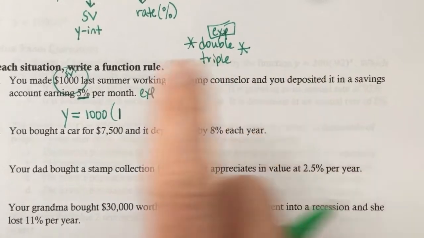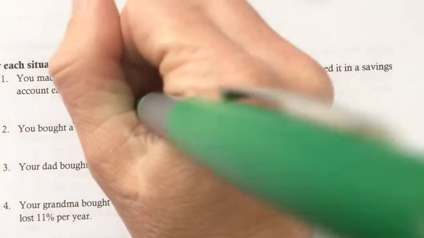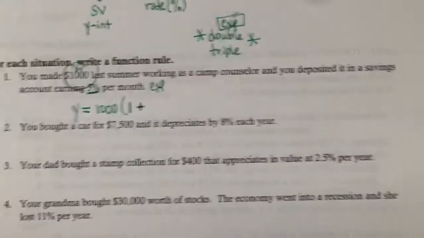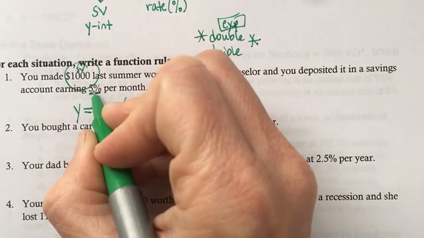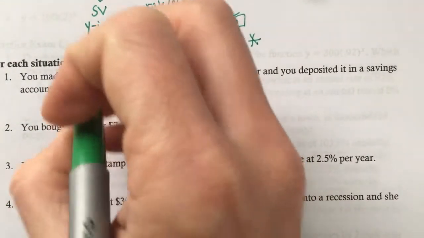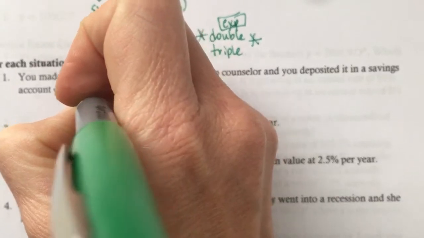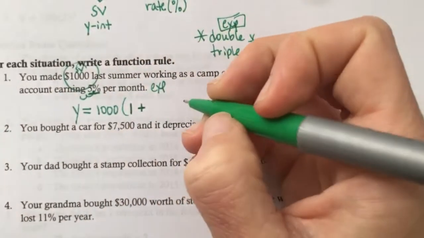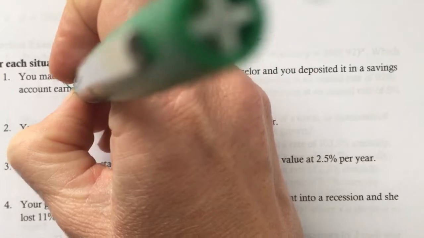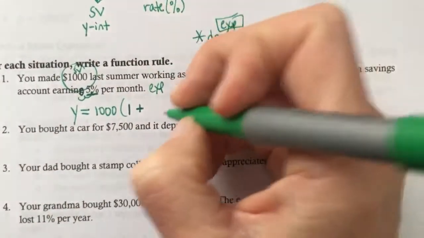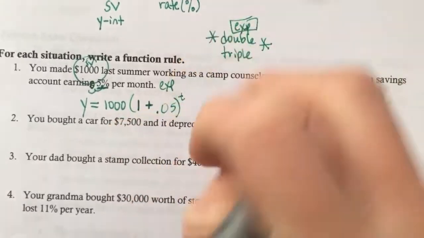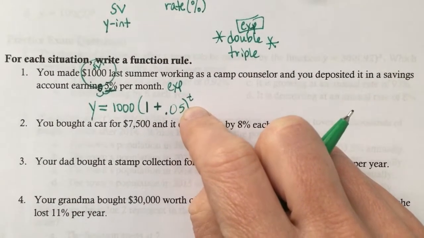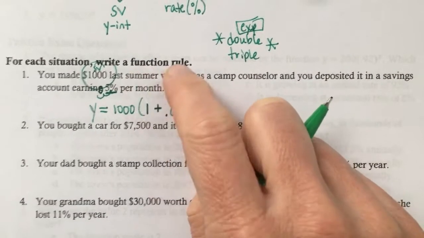So let me go back and look at the problem. You deposited it in a savings account earning 5%. So that means they're adding money to your account. You also need to make 5% a decimal. You do that by moving it 2 places to the left, and if there's an empty spot, you put a 0. So that's going to be 0.05. And then I'm just going to put a t, or you could put an x up there. And that's your answer. That's your function rule.